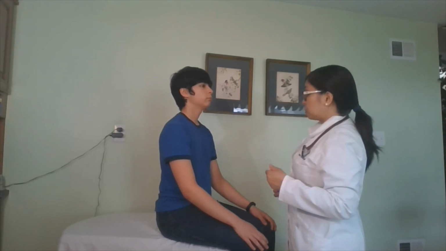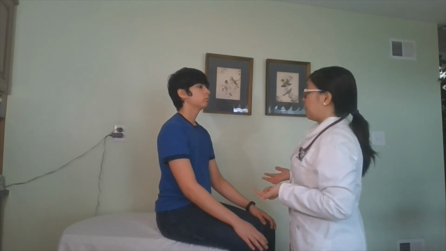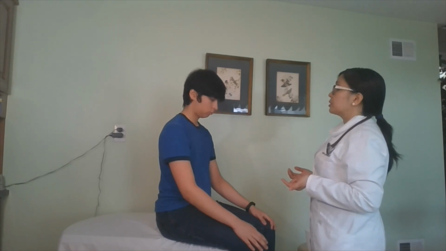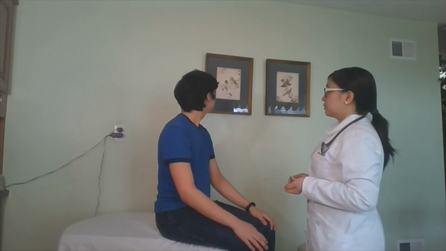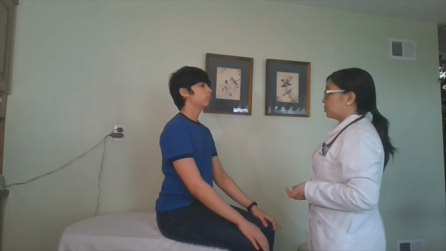Next, I'm going to assess your range of motion in the neck. If you can bend your head forward, backward, look to the left, to the right, and touch your left ear with your left shoulder and the right ear with the right shoulder.